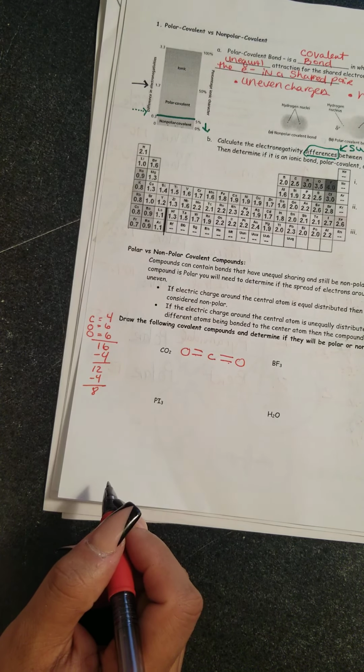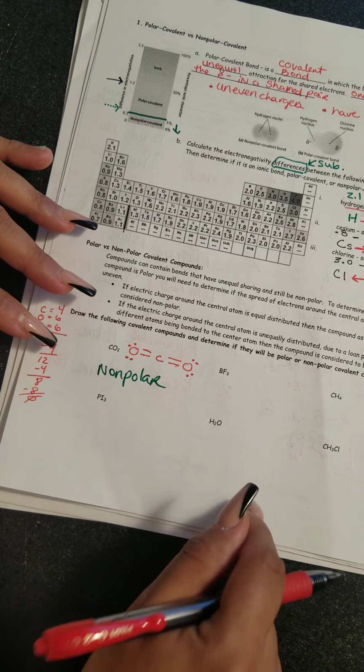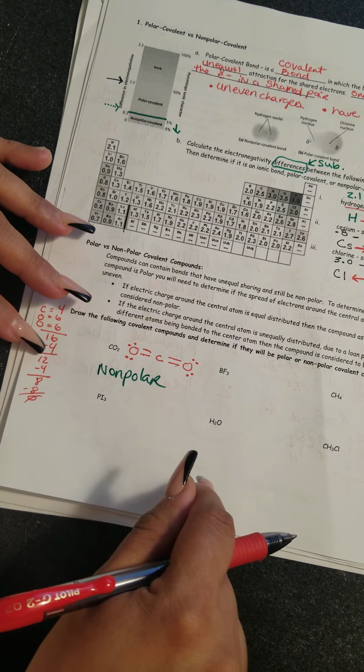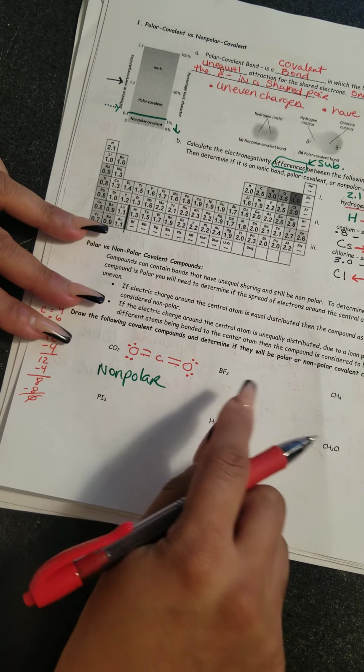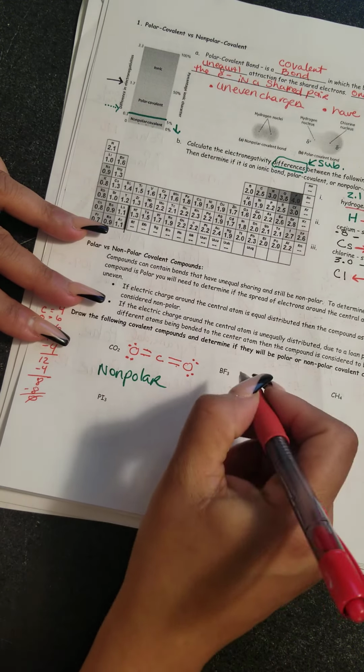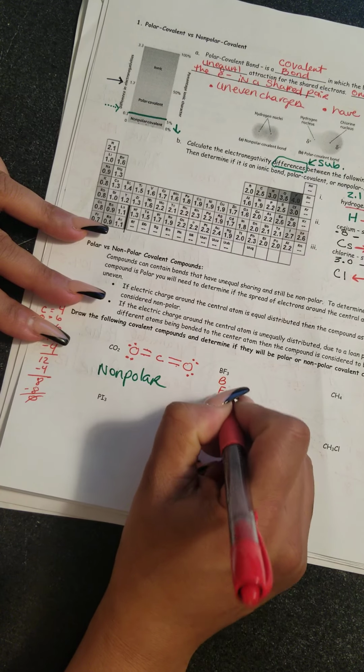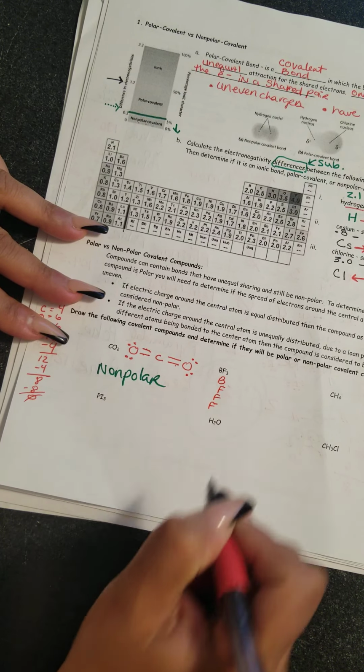Boron with 3 fluorines. Remember, our exception to the rule is when you have a boron atom: instead of having an octet of 8, he actually has 6. He's an exception to the rule. Step number 1, let's write them down. We have B, F, F, and F.